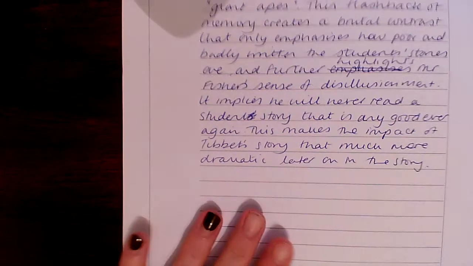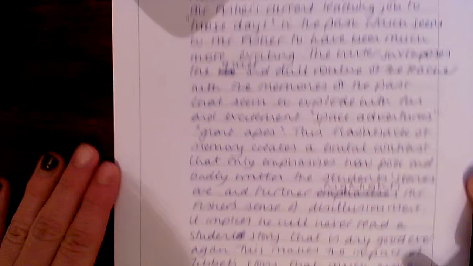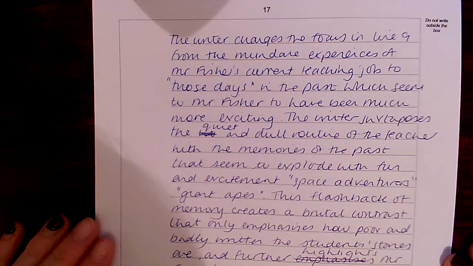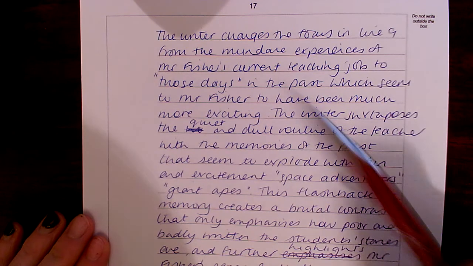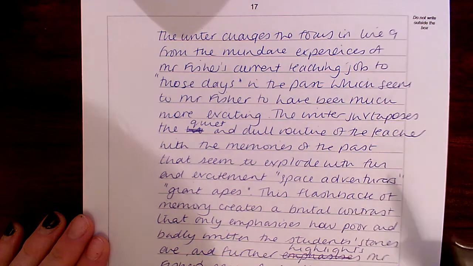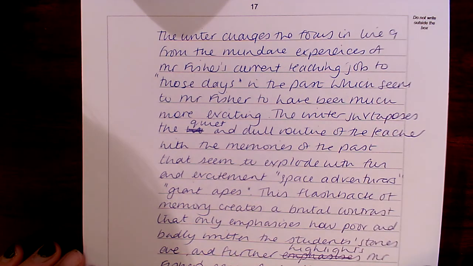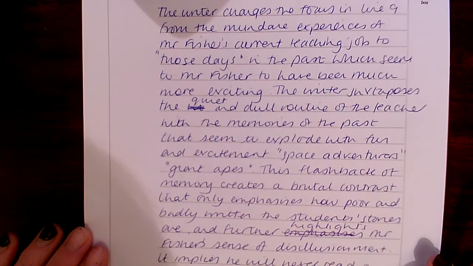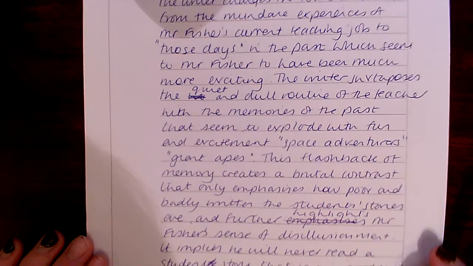I have chosen the second paragraph where he goes back with a flashback in time, and this is the paragraph that I've used to demonstrate it. The writer changes the focus in line 9 from the mundane experiences of Mr. Fisher's current teaching job to those days in the past which seemed to Mr. Fisher to have been much more exciting.